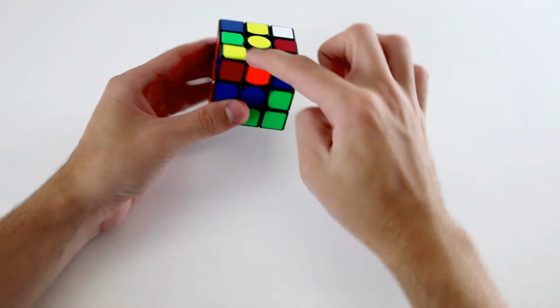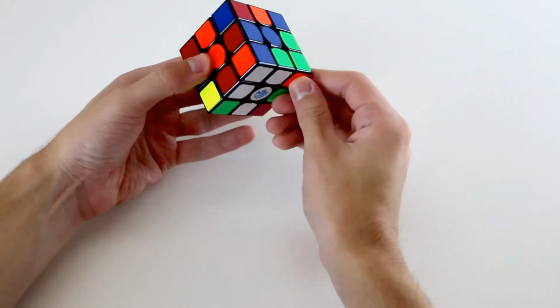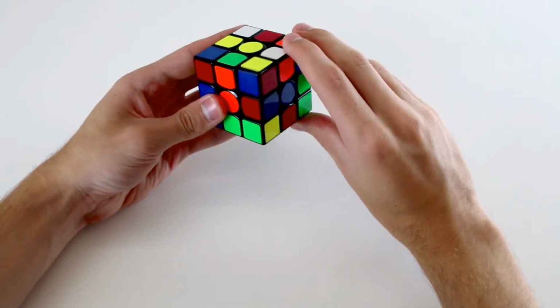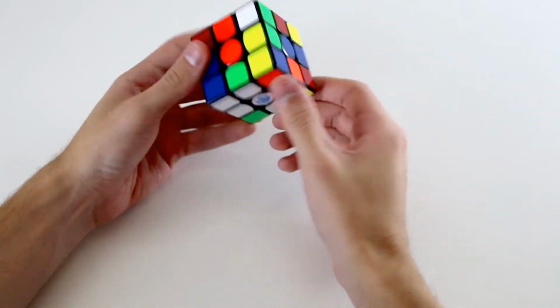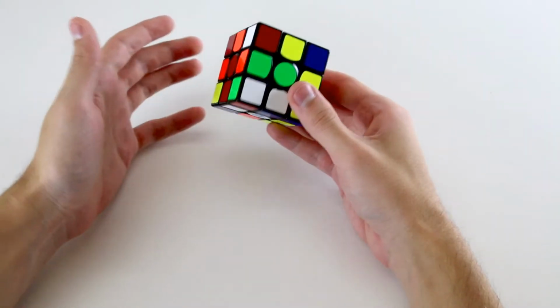Instead of rotating and putting it over here and then doing a D2, we can do a D prime, which puts the empty slot down here, R2 to place it in, and then do another D prime to completely align our cross pieces. So let's do another example.